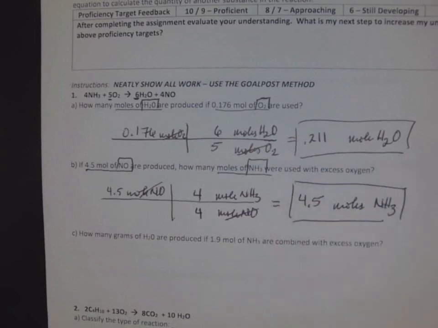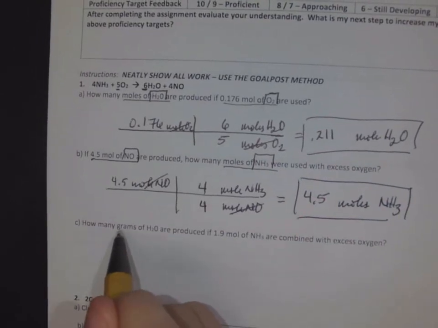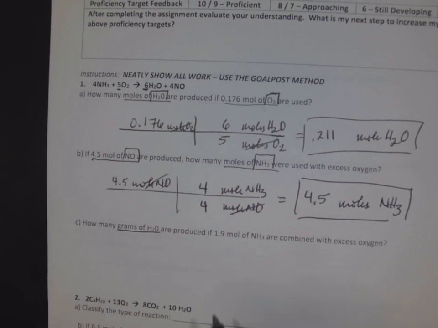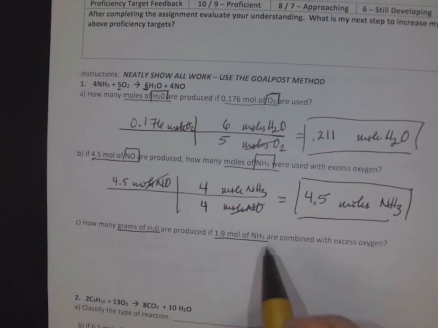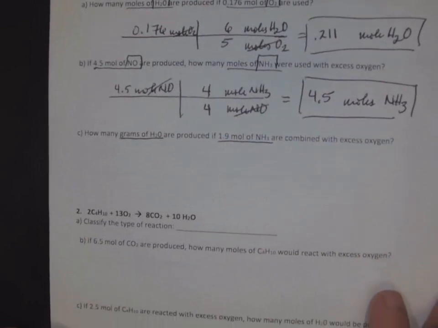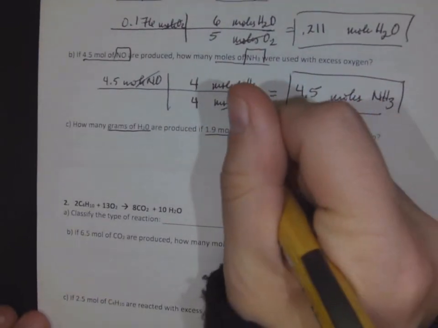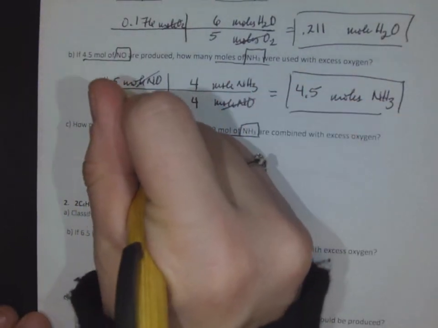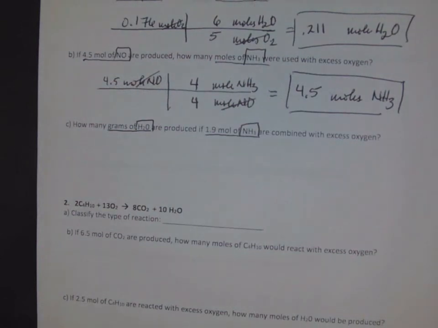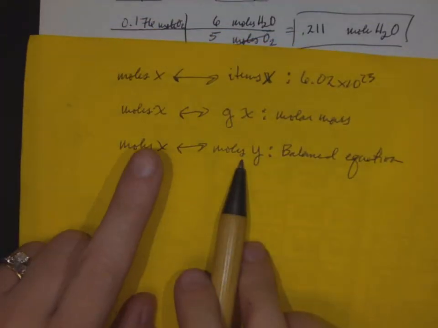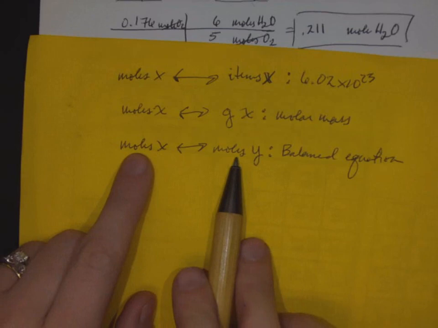Okay, so part C. How many grams of H2O if I have 1.9 moles of NH3? Okay, I want you to notice something. NH3 is different than H2O. They're not the same thing. And the only way we can communicate between different things is moles to moles.